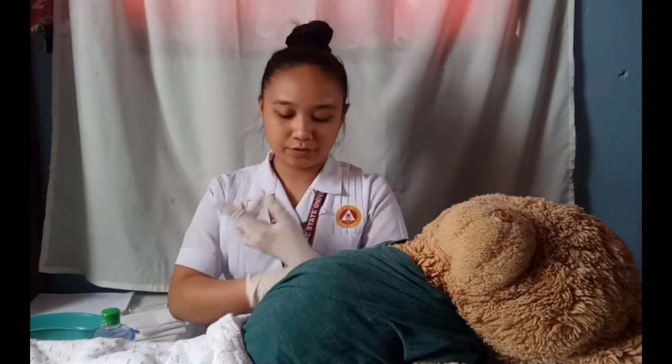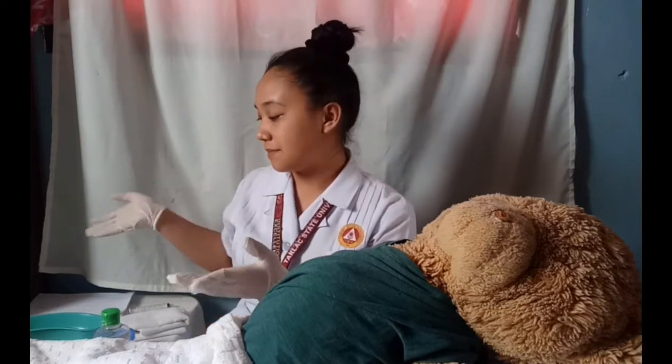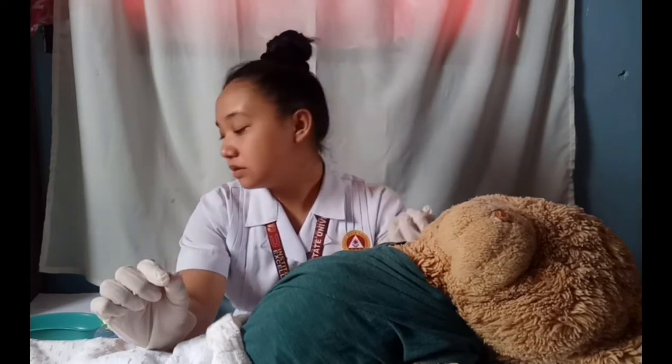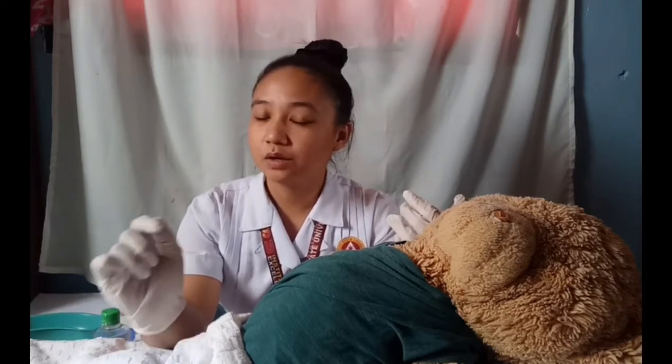After putting on your clean gloves, you need to prepare all the medications that we need. If necessary, you need to calculate the medications. So let's say, for instance, I have prepared all the medications now, and then we need to provide the client's privacy. If you are in the room, make sure that you close the door, the window, and if there's a curtain, you need to close the curtain.